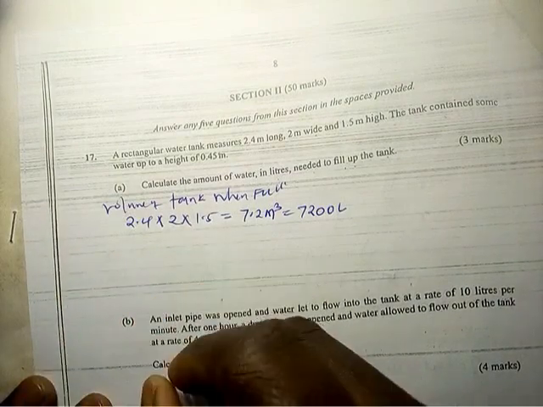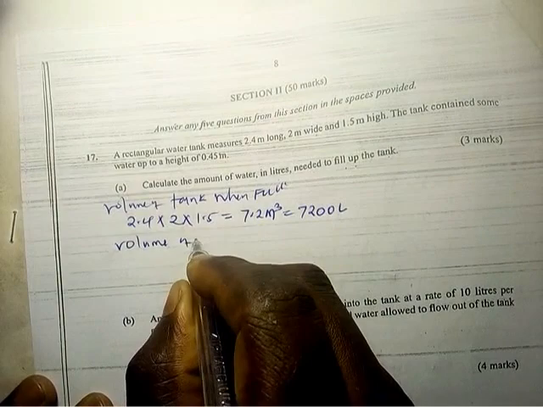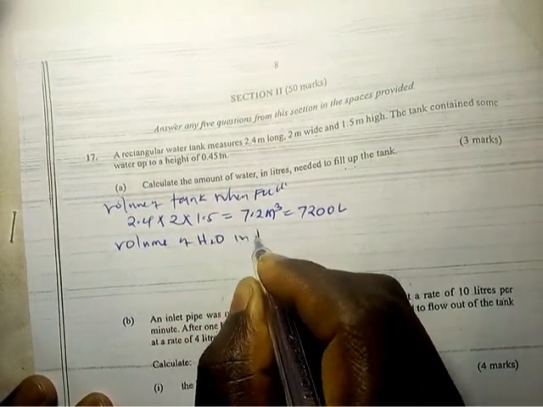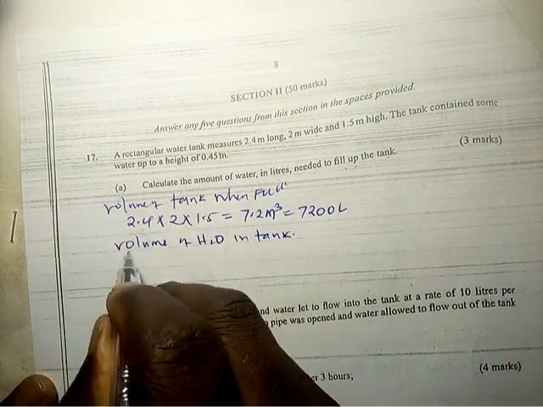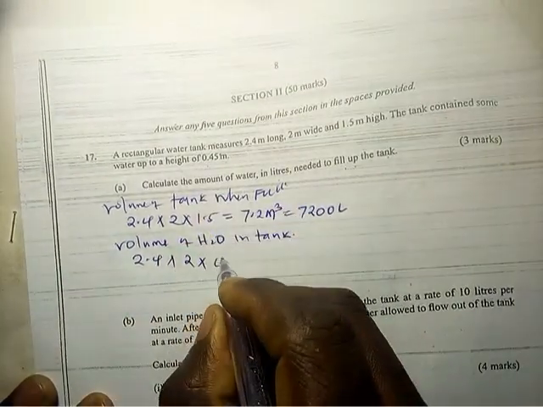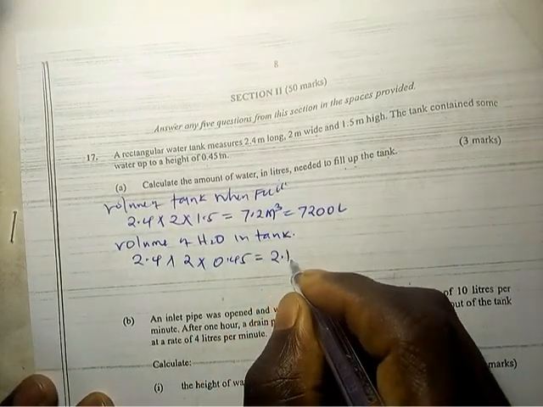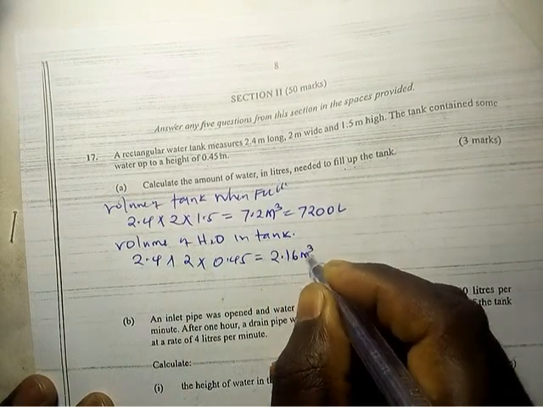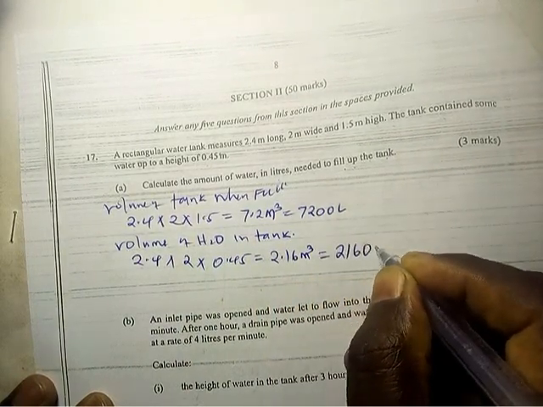So the volume of water in the tank now, because haijajaa, it is the volume that is 2.4 times 2 times the height of the water, which is 0.45. And this one gives us 2.16 meters cube, and that is the same as 2,160 liters.